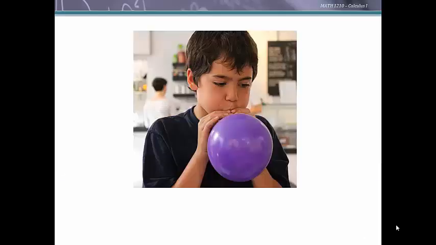Related rates. What if we're blowing up a balloon? Let's think about the things that are changing over time. Well, the diameter of the balloon is changing, getting bigger. The surface area, the volume, those are all variables that depend on time.